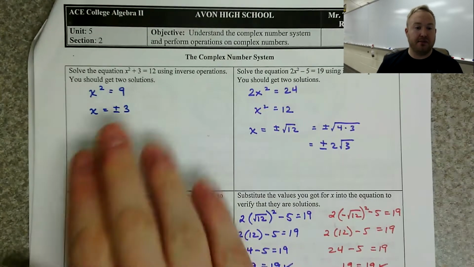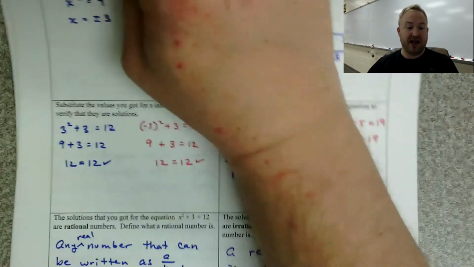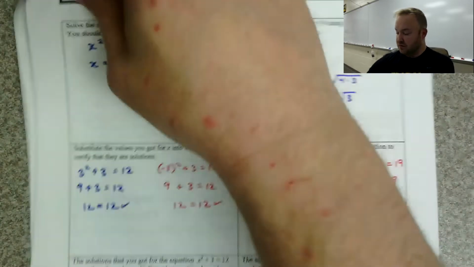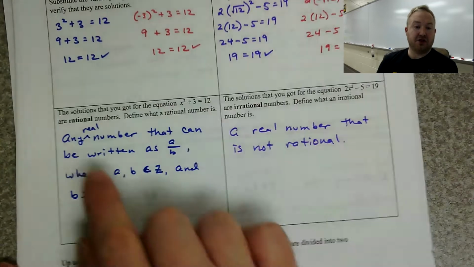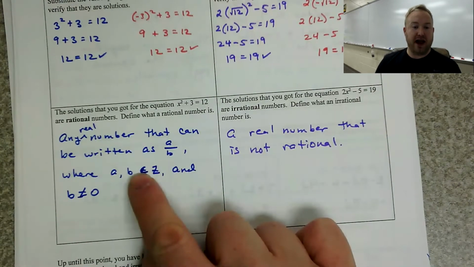So here's an example where I get real number solutions, +3 and -3, and actually those are rational numbers. Remember that a rational number is just a real number that you can write as a fraction, a over b, where a and b are integers.